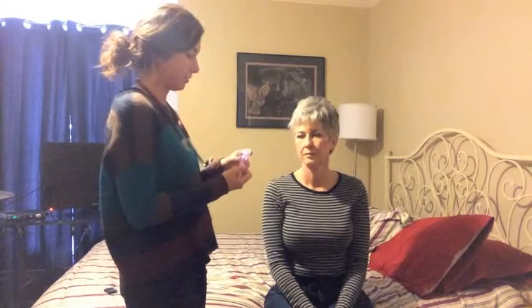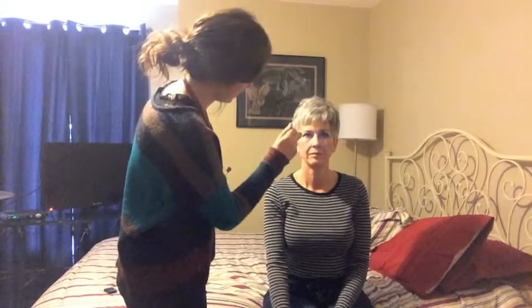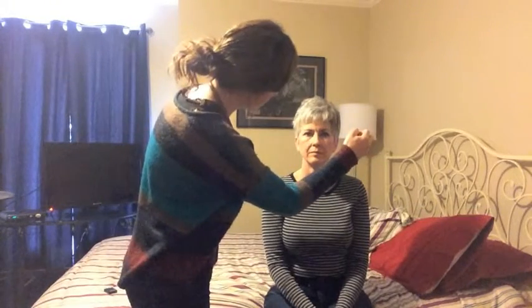Another test you could do would be the corneal light reflex, which you need your pen light for. And you want to hold the light about 30 centimeters away and have them look straight ahead and look at the reflectiveness off the cornea, and you want it to be equal and in the same spots on both sides of the eye.